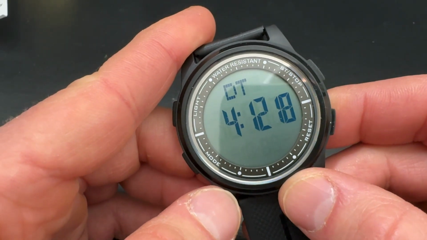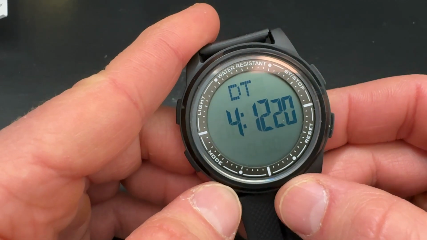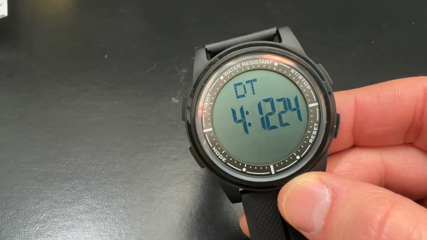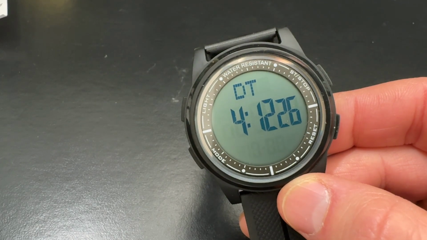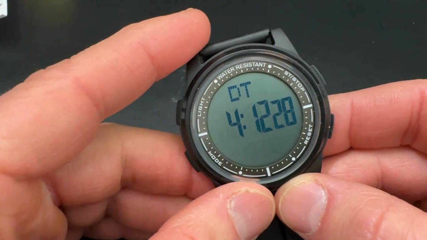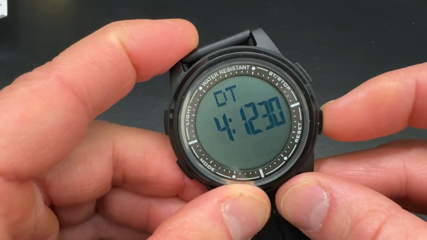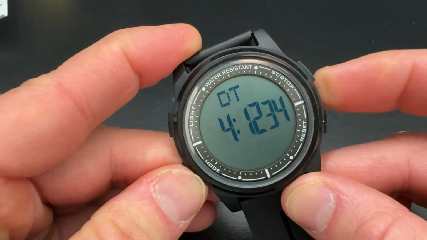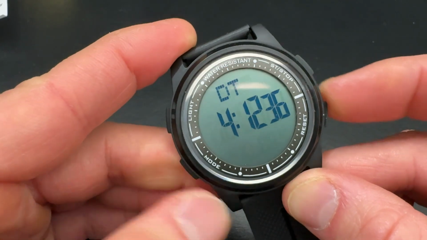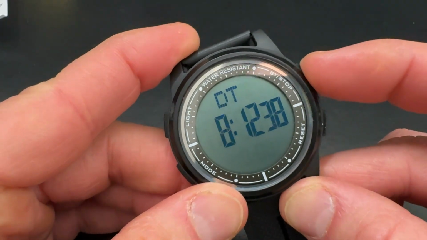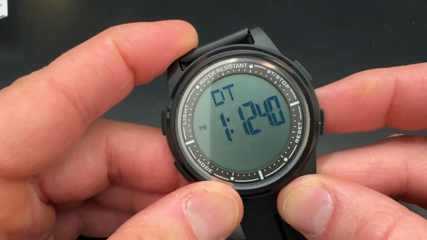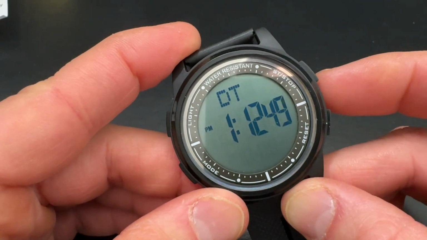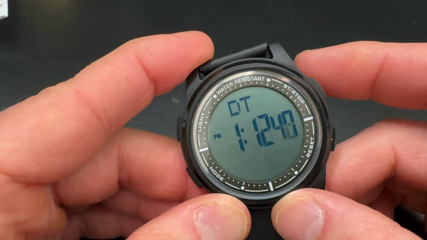DT is your dual time. This is a 2 time zone watch. So you can have your main time setting, that was the first one we saw. And now DT is your secondary time. In this case, it would be at 4:12 a.m. And then you hit reset. You can change the time using the mode button. So let's go to, say, 1:12 p.m. Hit reset. That locks it in. And now you have your secondary time.